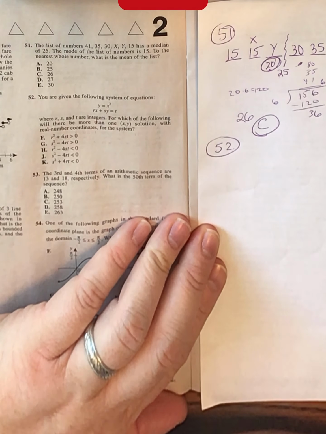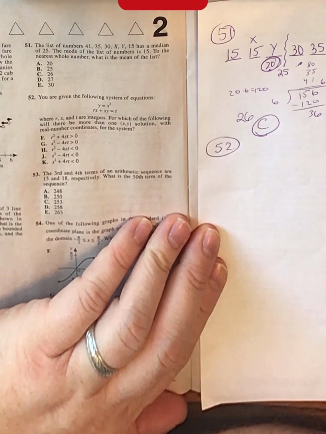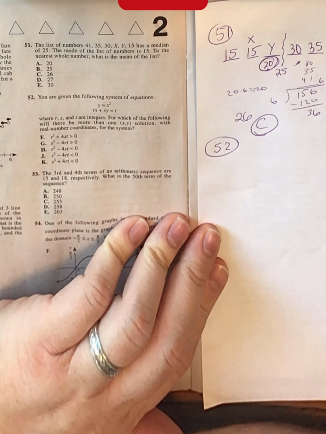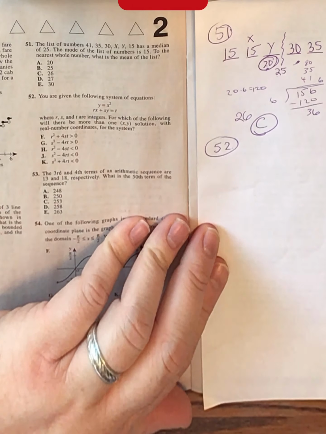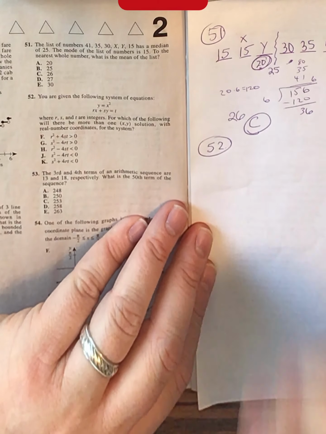52. You're given the following system of equations. y equals x squared, rx plus sy equals t, where r, s, and t are integers. For which of the following will there be more than one xy solution with real number coordinates for the system?